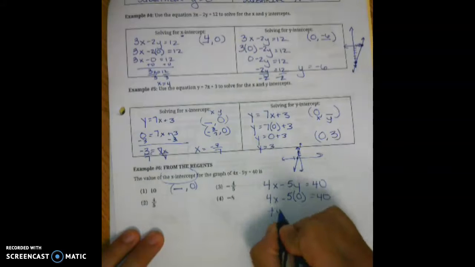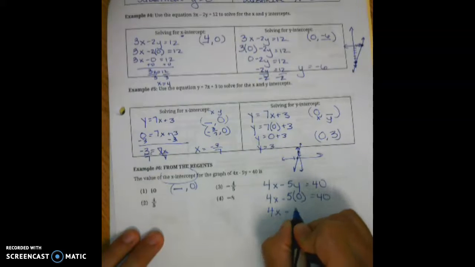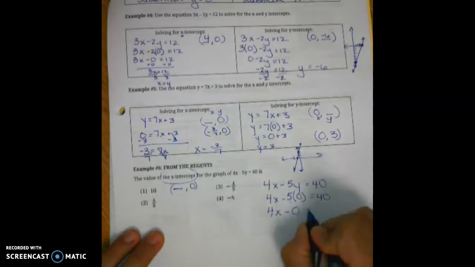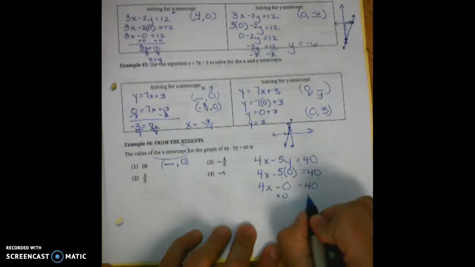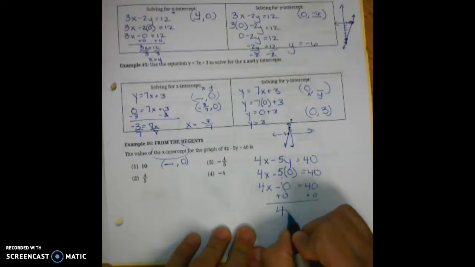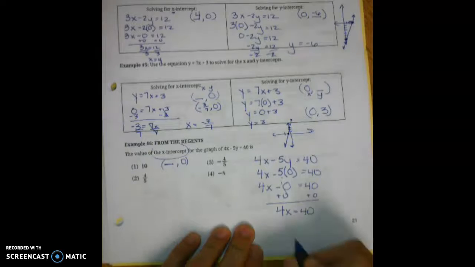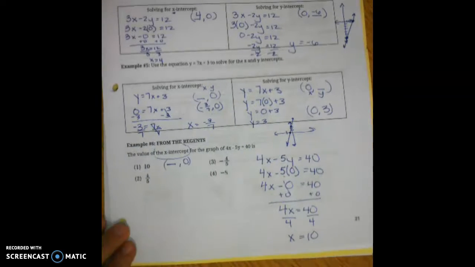Okay, 4x minus 0, right? 5 times 0 is 0, equals 40. Okay, and then go ahead and solve for x. Plus 0, 4x equals 40. Divide by 4. And x equals 10. Hopefully you got x equals 10.